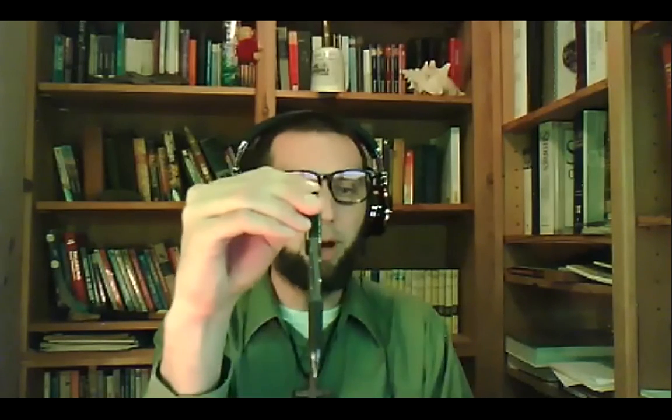So this would be phi equals 0, maybe phi equals pi over 4, phi equals pi over 2 or 90 degrees, phi equals 3 pi over 4 or 135 degrees, phi equals pi or 180 degrees. And then it stops. So phi only ranges between 0 and pi.